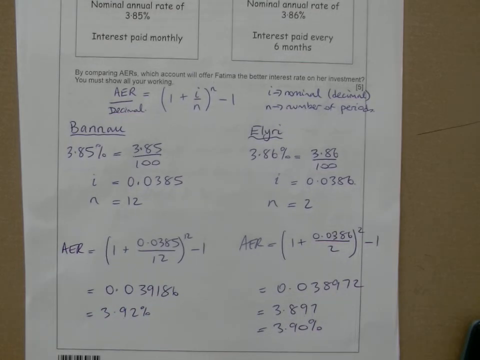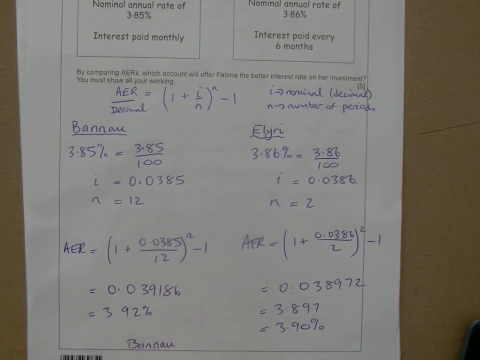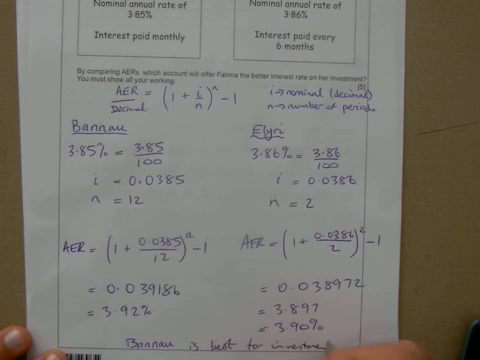So you can see then which one is better. Clearly there, Banai is better because the AER is slightly better, isn't it? 0.02% better each year for investment.